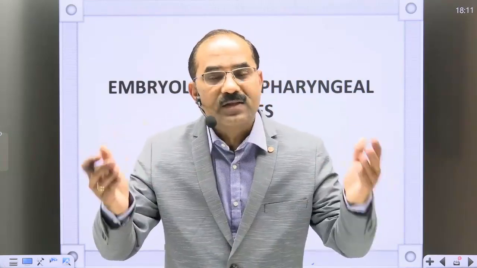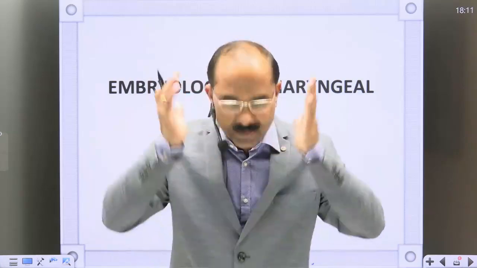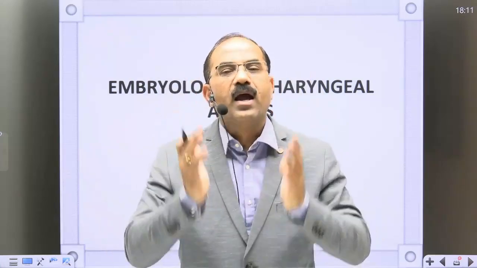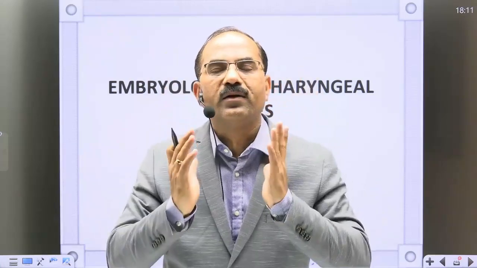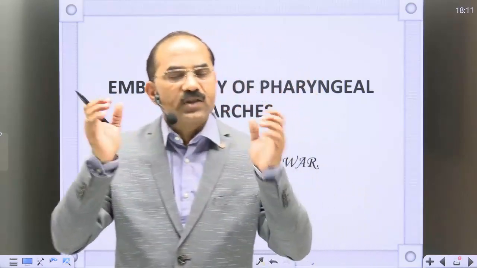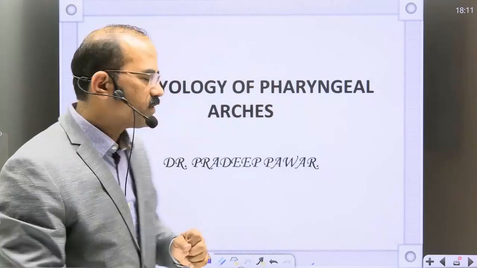Now what happens is we get a series of arches here. What are these arches known as? The pharyngeal arches. And these pharyngeal arches are going to take part in the formation of head, face, and neck. Clear? So now each pharyngeal arch, this area will be filled by the pharyngeal arches.